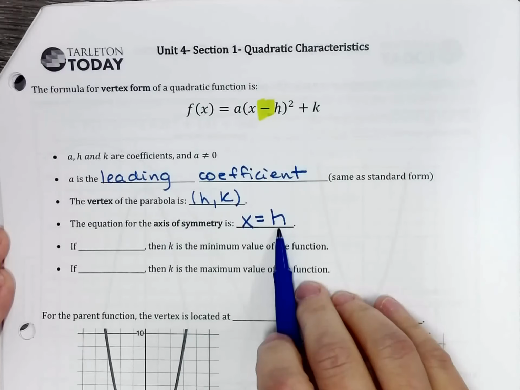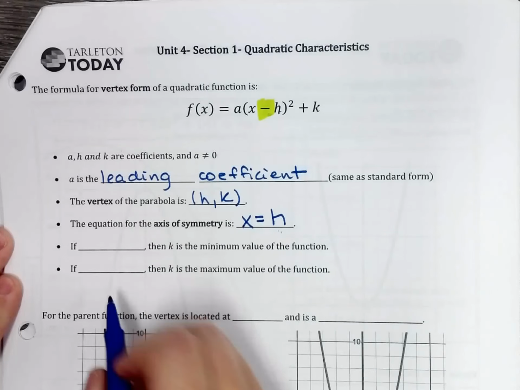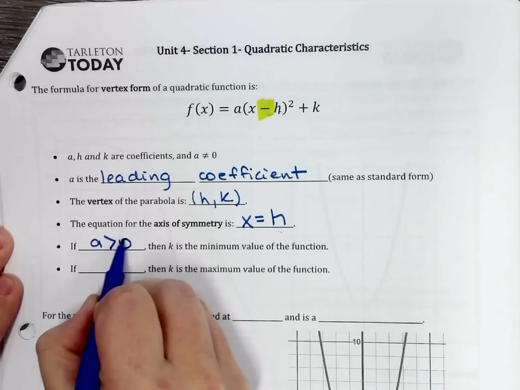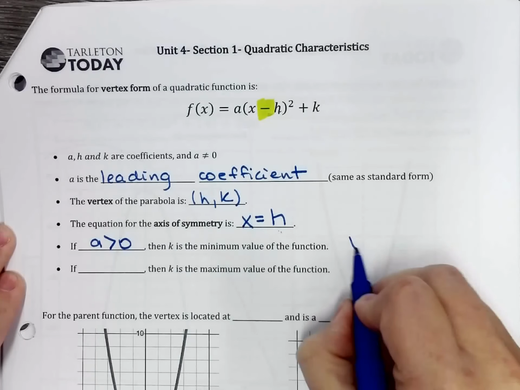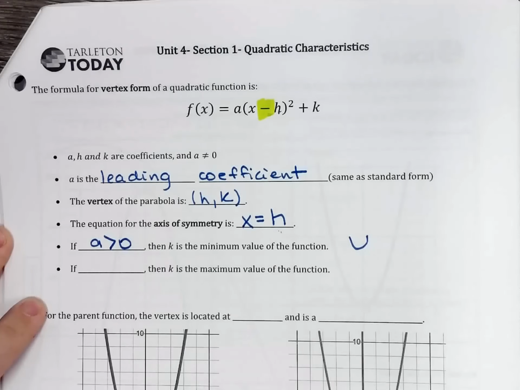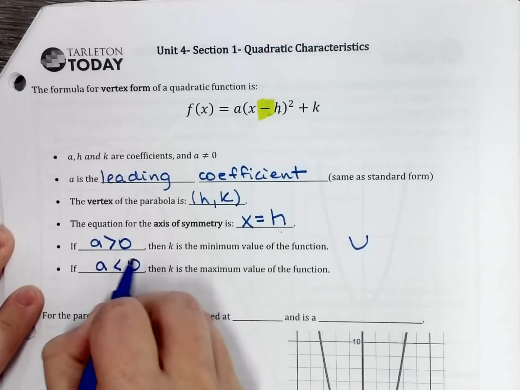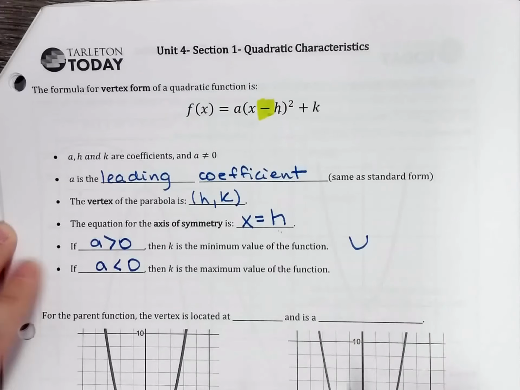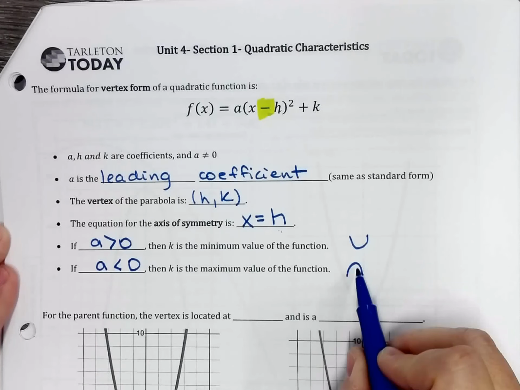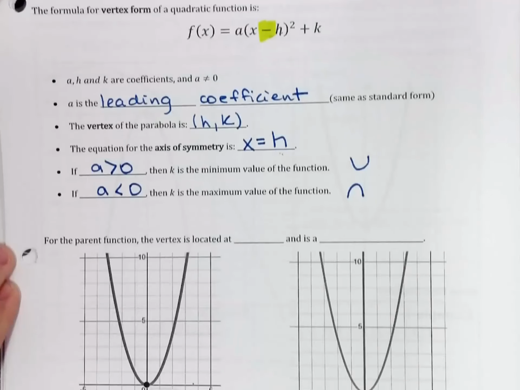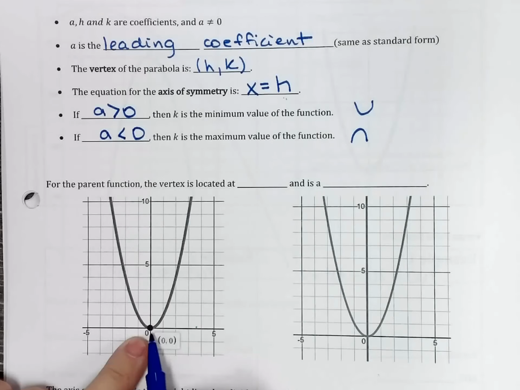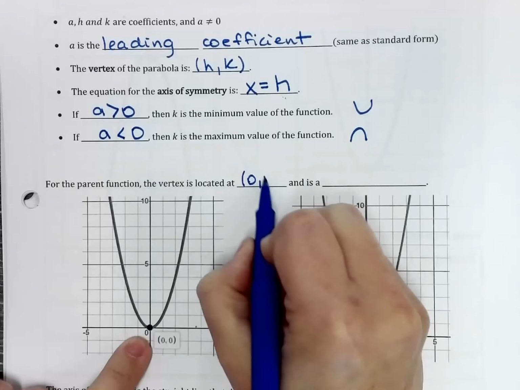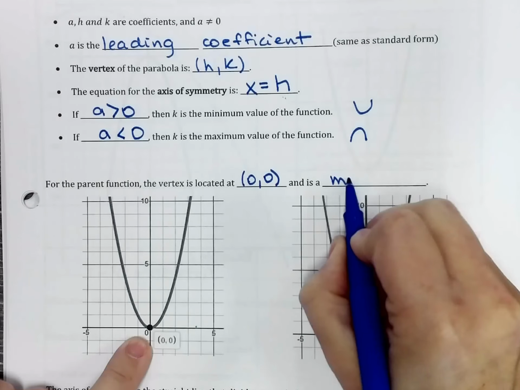I talked about that in the previous video. So if a is greater than 0, then k is the minimum value because your parabola looks like this. And if a is less than 0, or if a is negative, then you're going to have a maximum because your parabola is going to look like this. So for the parent function, the vertex is located right there at (0, 0), and it is a minimum.